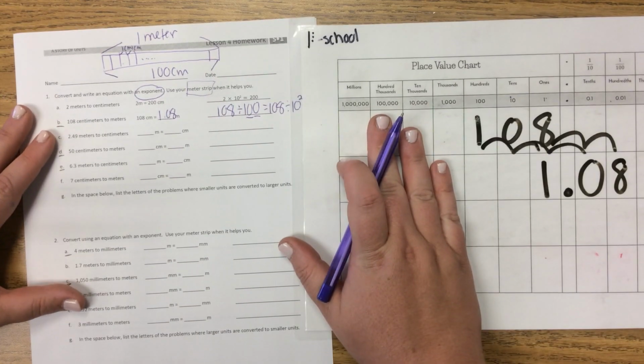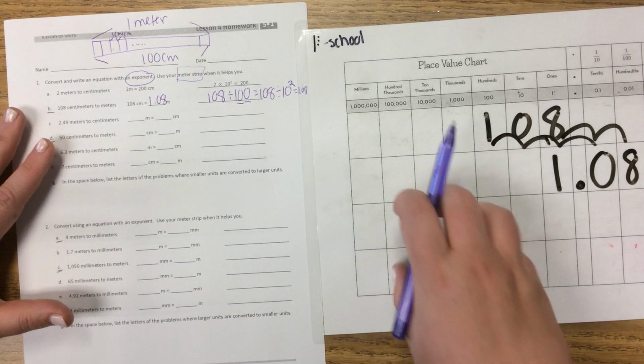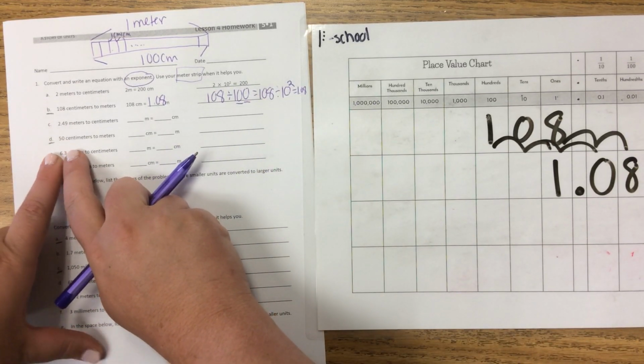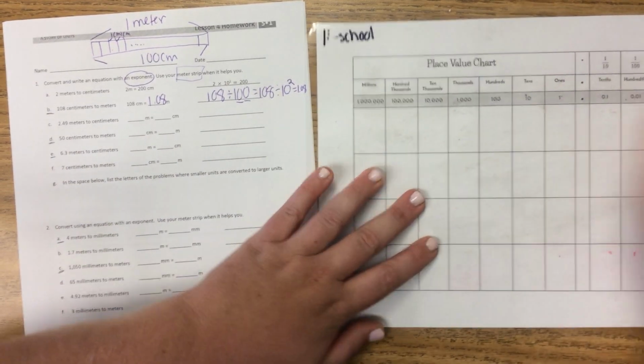But I'm using my place value chart and my measurement chart to make that a little more straightforward for my math. So you're going to use your place value chart and your measurement chart to do this. So let's keep practicing. 50 centimeters equals how many meters? I'm going to follow the same steps.